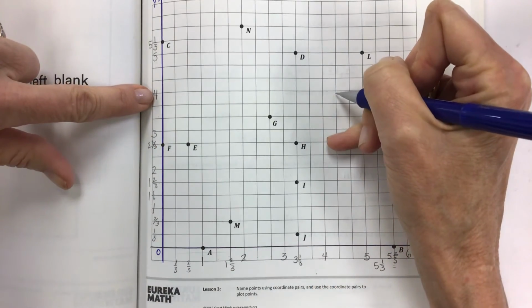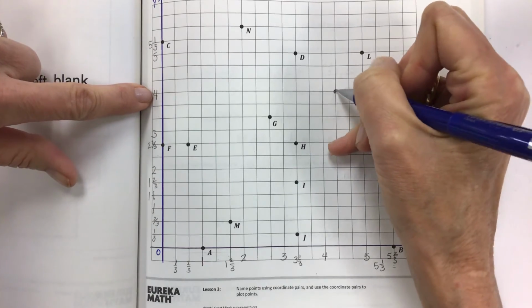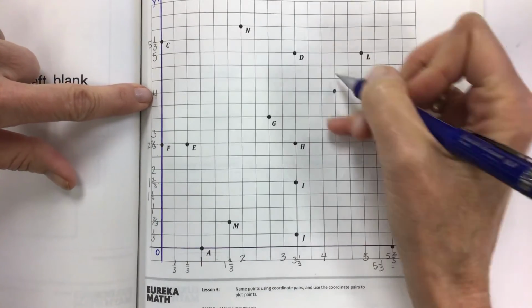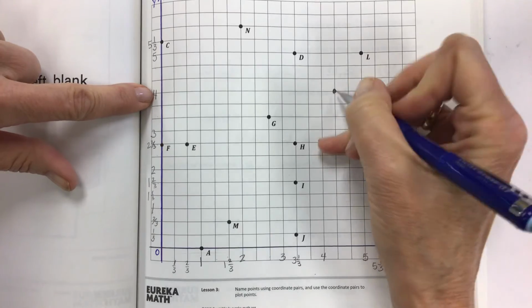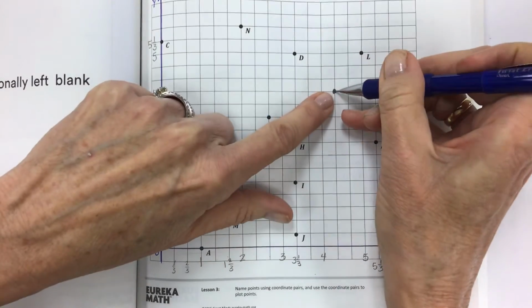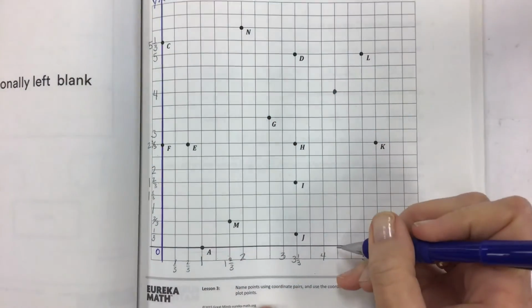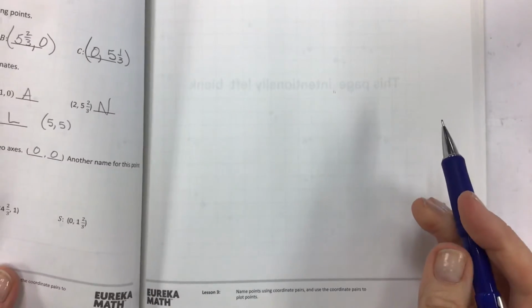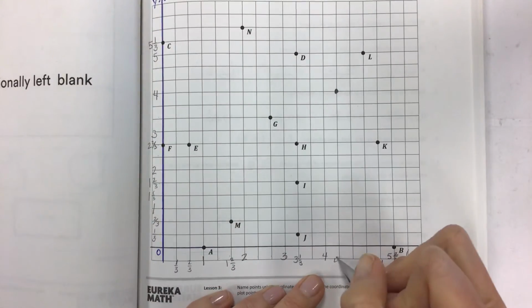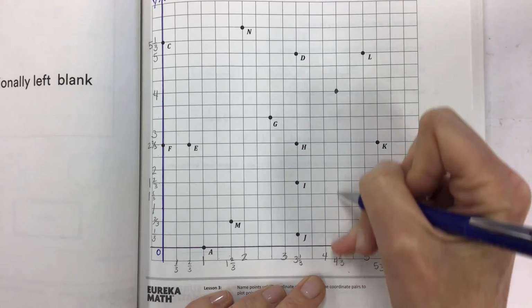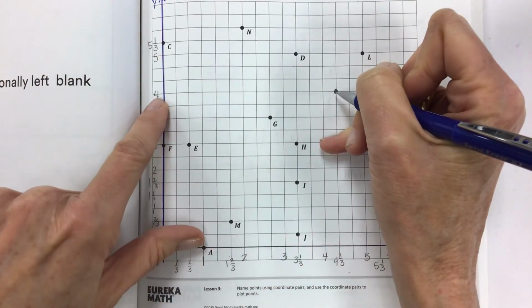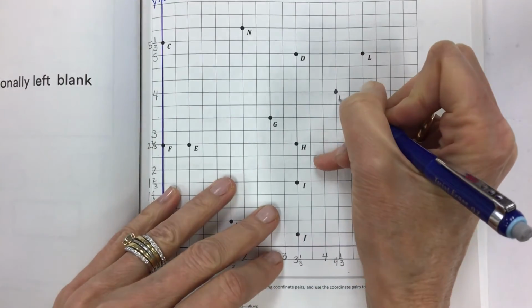Use 2 hands for this if you can. Put a point there about as big as the other points, right at the intersecting point of these two lines. This is 4 1/3. Up, 4 here, and this is point P.